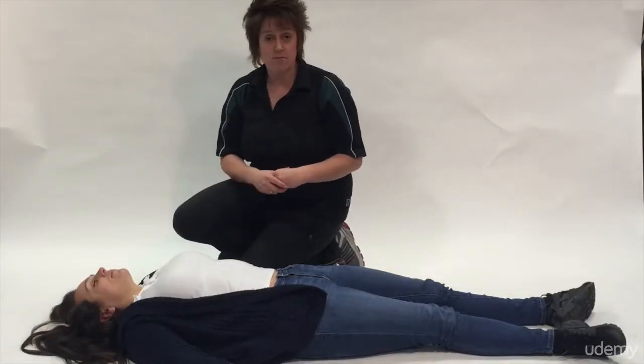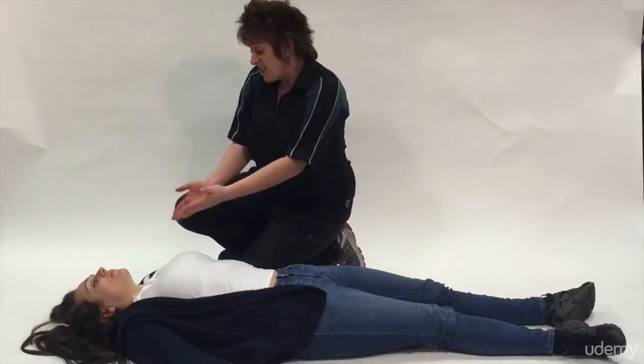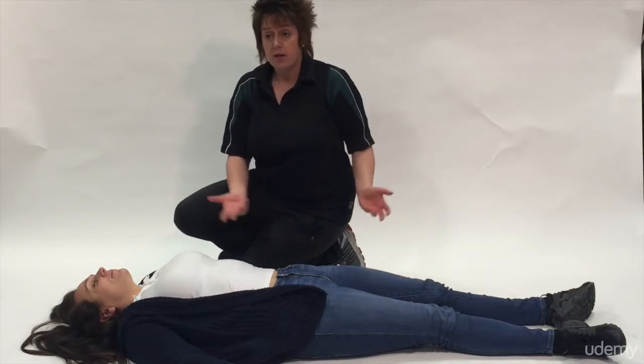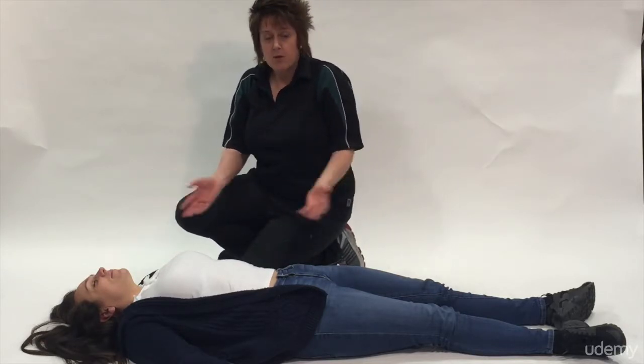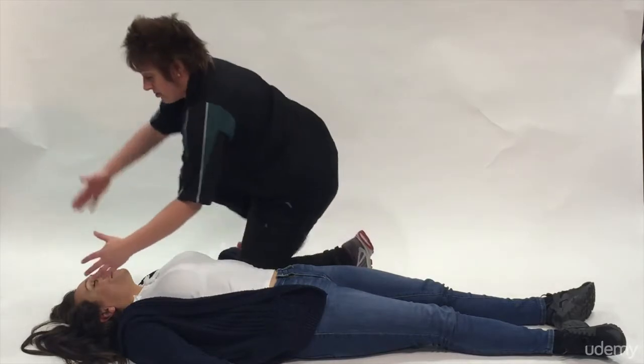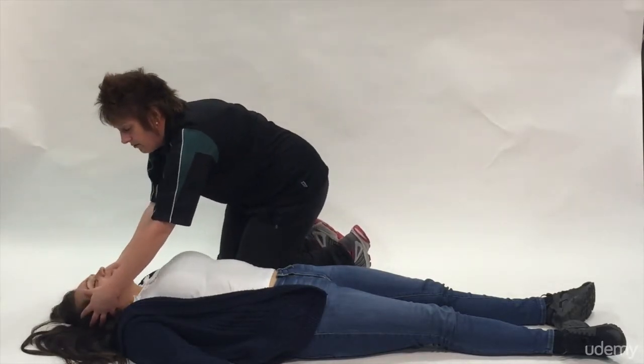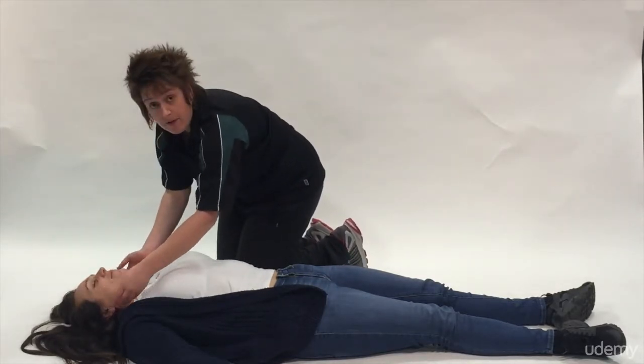In this case, this casualty is breathing normally. Great news. However, they're still unconscious and still unresponsive. Why? Well, we need to find out. We're going to do a 10-second head-to-toe survey. Around the head, looking for any lumps and bumps, any fluid coming out of the ears.